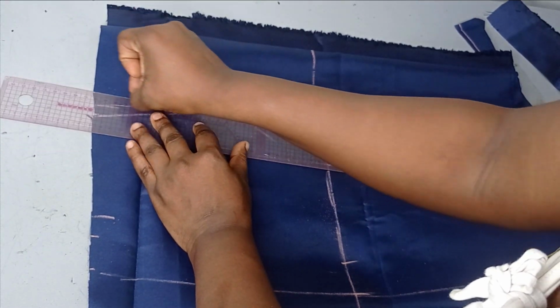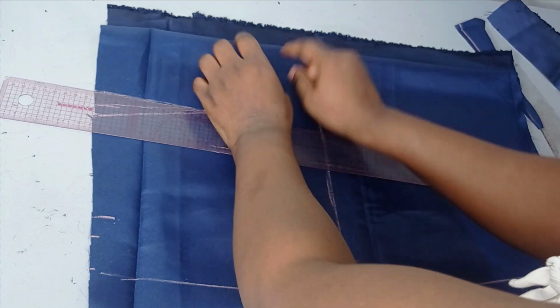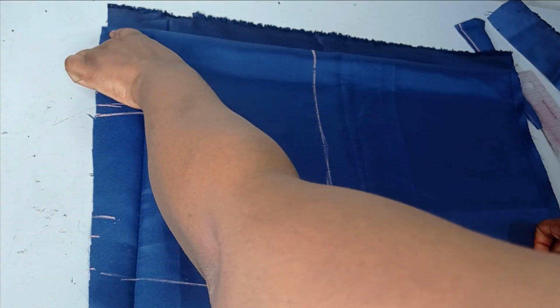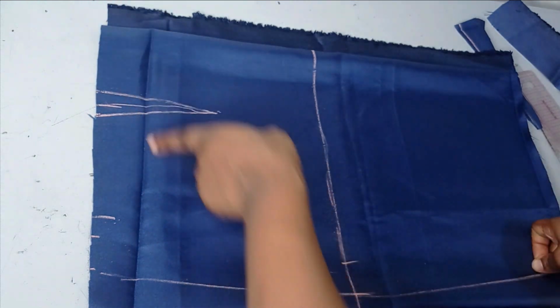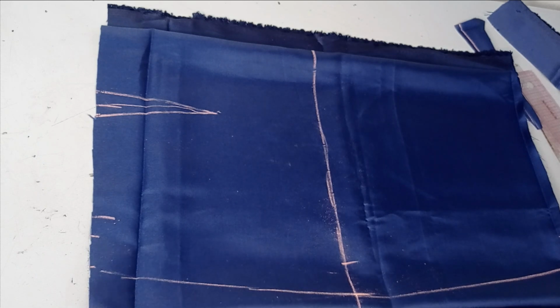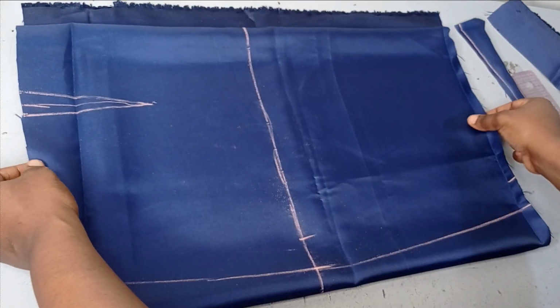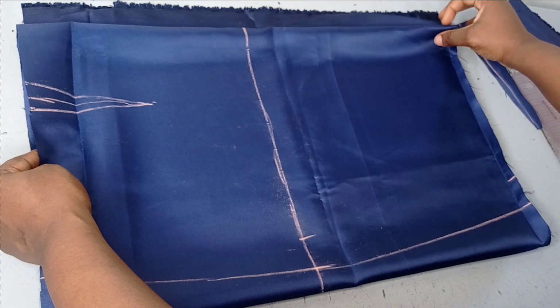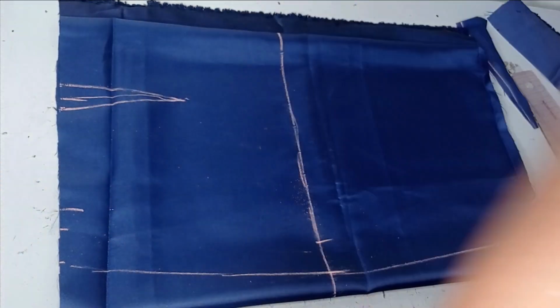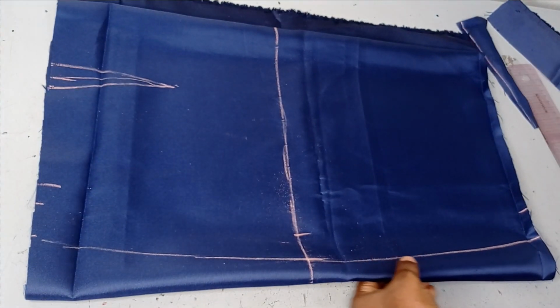Okay, please, this is my center front too. This side is my center front, this is the side, so please take note of that. I'm taking all my measurements from the center front towards this side. Okay, so I think that's about everything I need to do on this. So now I'm going to cut out my side seam. I'm going to notch my dart area, and then I'll move straight to the sewing machine.